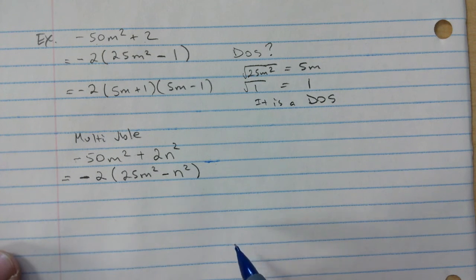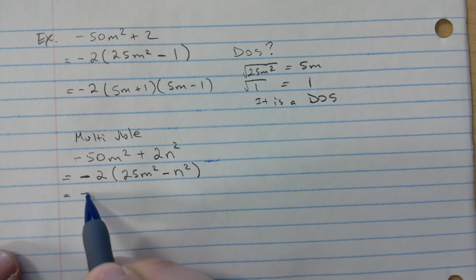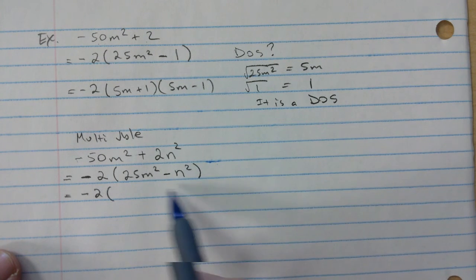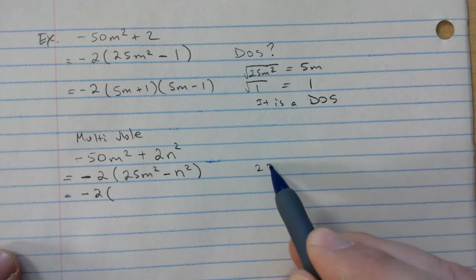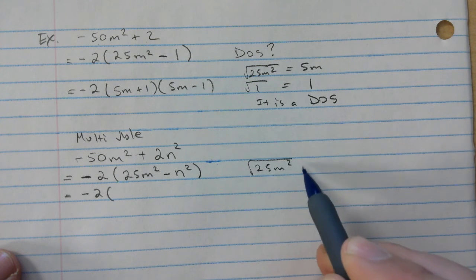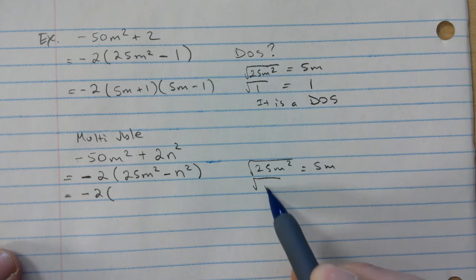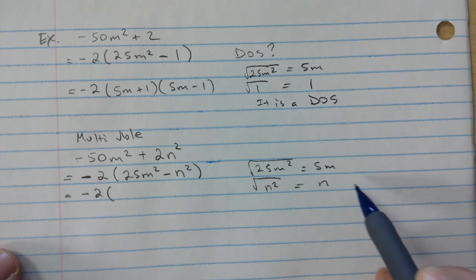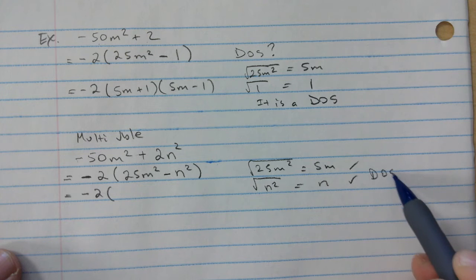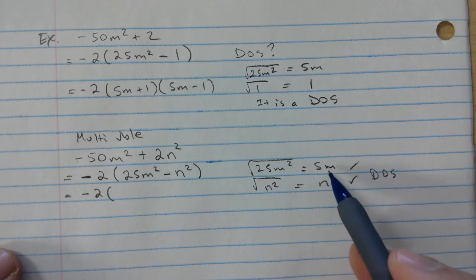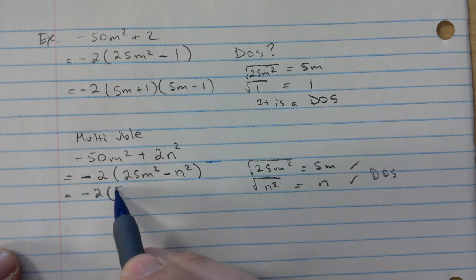Okay, and that we already know is going to be negative 2. Is this a difference of squares? Well, 25m squared, if you take the square root of that, that's 5m. If you take the square root of n squared, that's just n. So it's a DOS, right? So these are the two terms that I'm going to be using in my difference of squares.